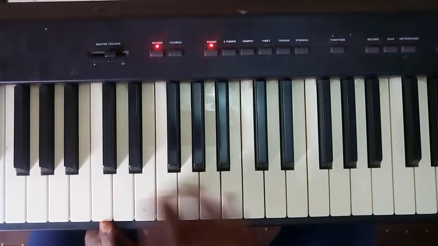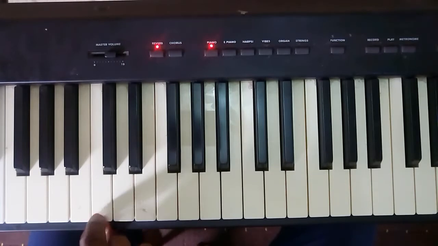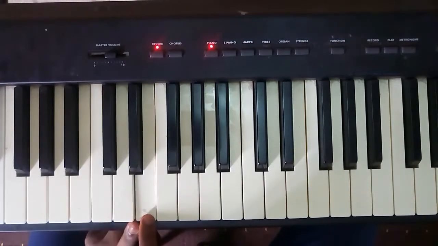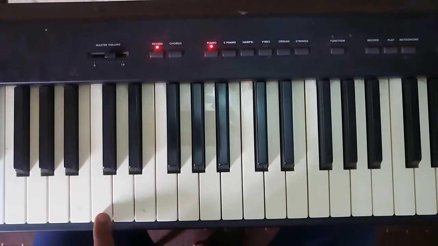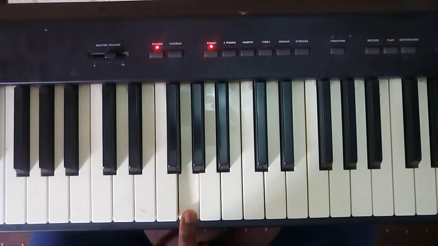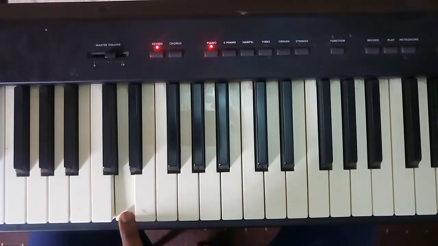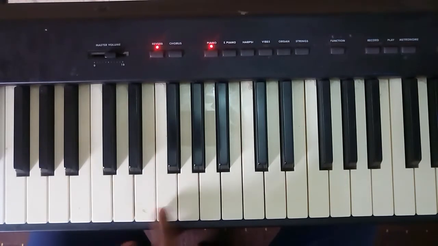Now, on this scale, the C major scale, this is the third, and this is the fifth. Why is it the third? If you count from here, 1, 2, 3. So Mi is the third, and So is the fifth. And guess what? Ti is the seventh, La is the sixth, and Re is the second, if you count 1, 2, 3, 4, 5, 6. So some musicians will say, play the fifth. They are talking about the So.